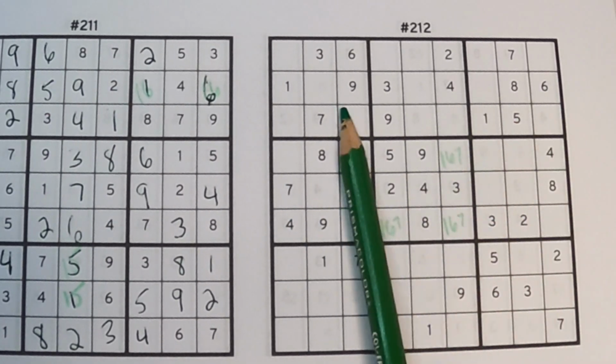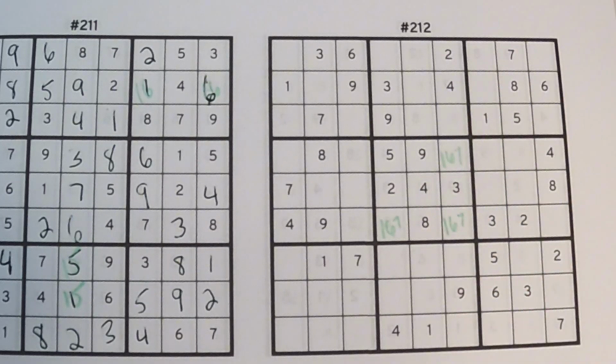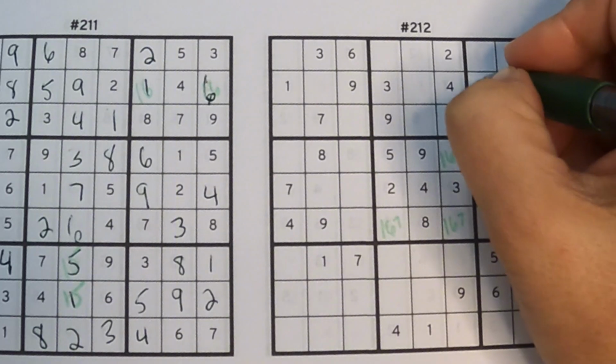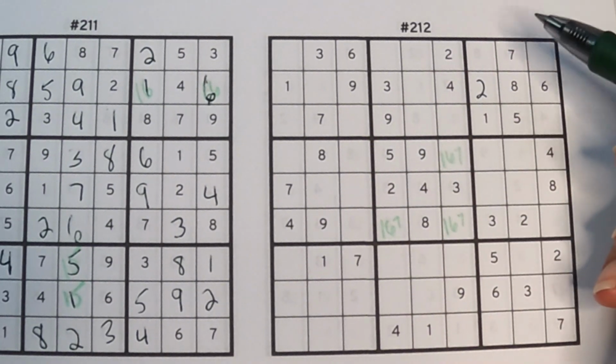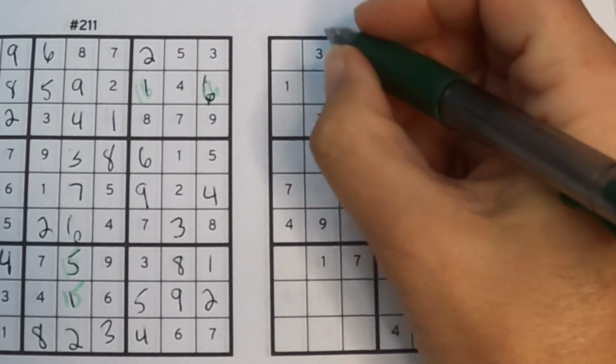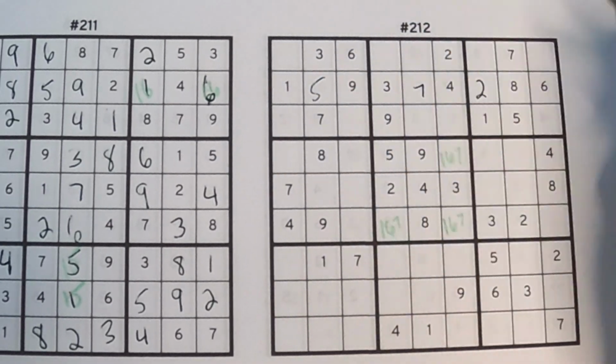If we look at this row, we're missing 2, 5, and 7. We've got 5 and 7 here, so this is our 2. 7 here, so 5, 7.